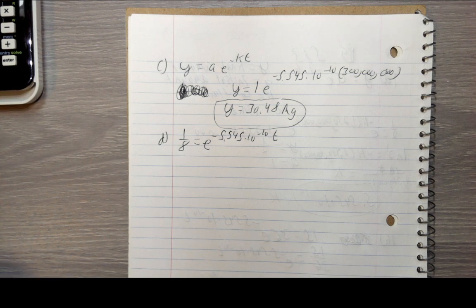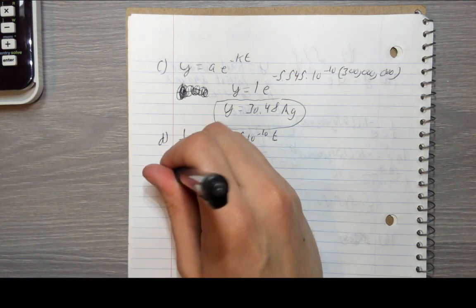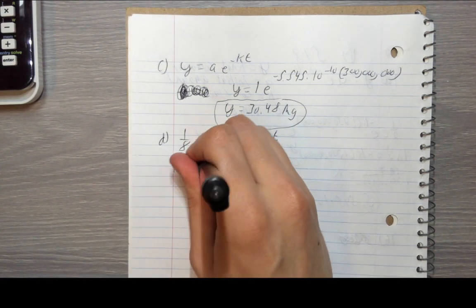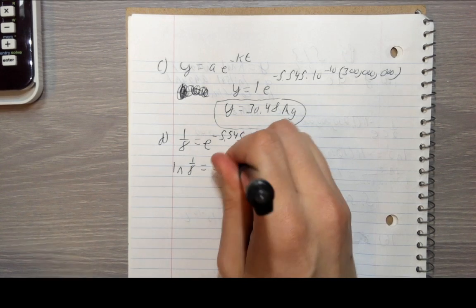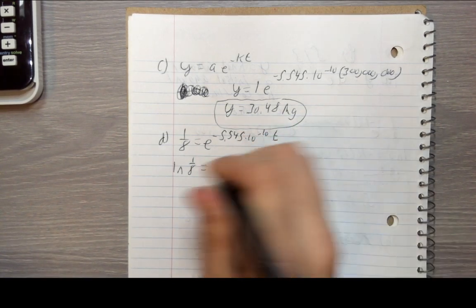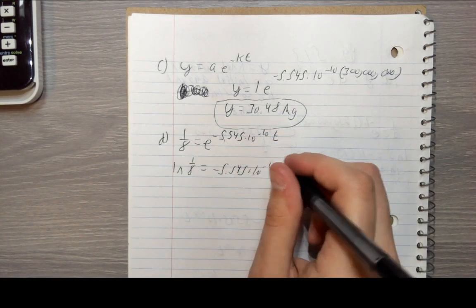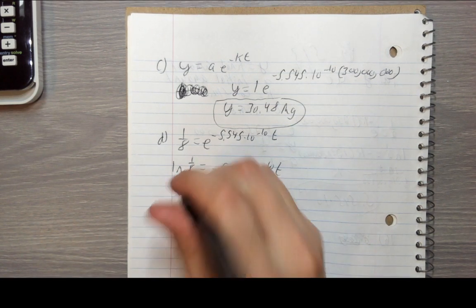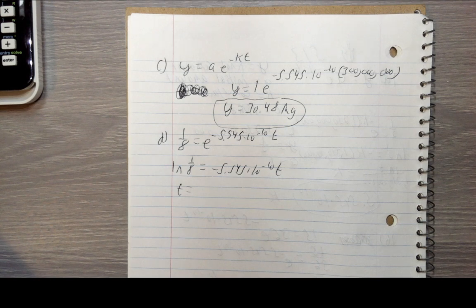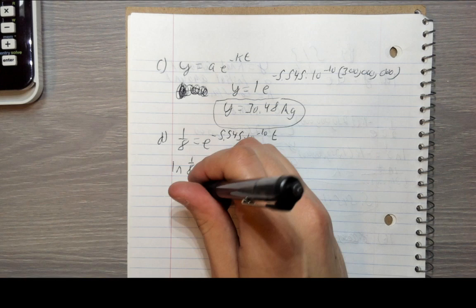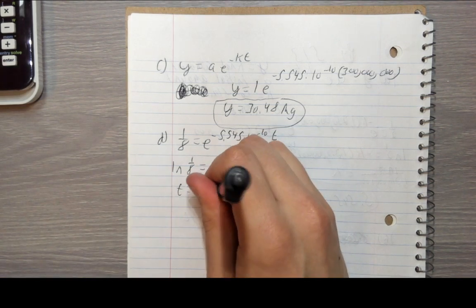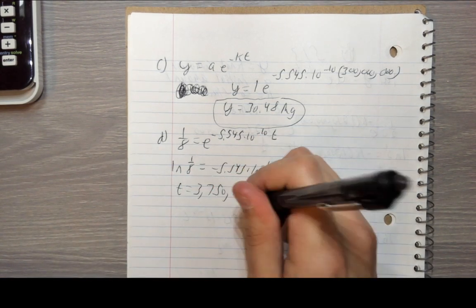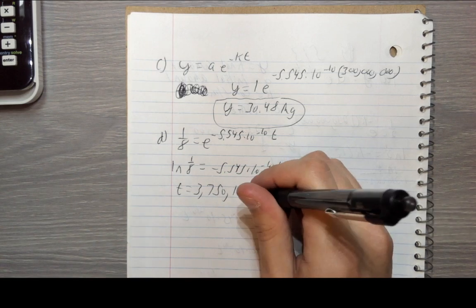And guys, same old, same old. So natural log of both sides. Divide by negative 5.45 times 10 to the negative 10th. And you get t equals 3,750,120,003 years.